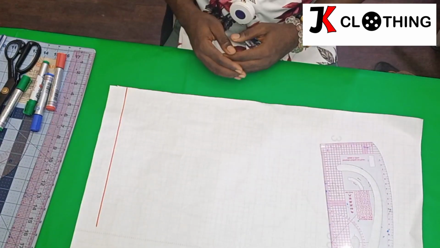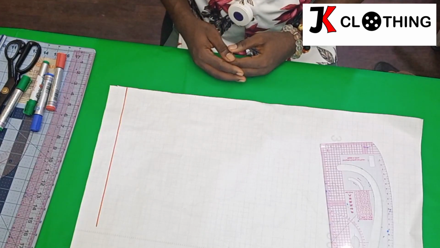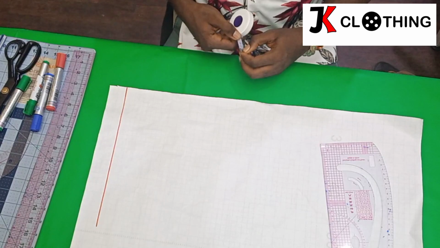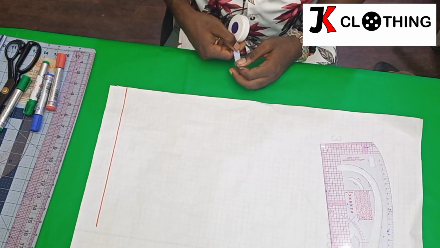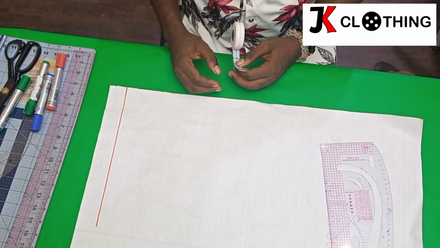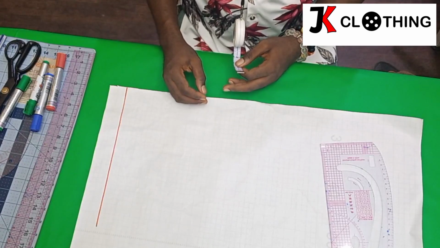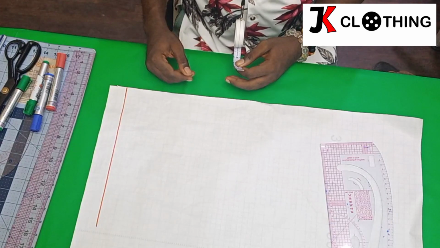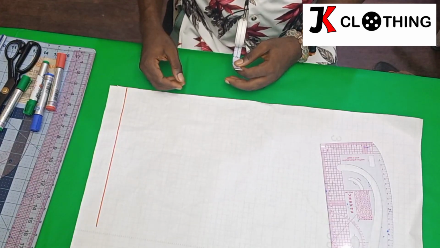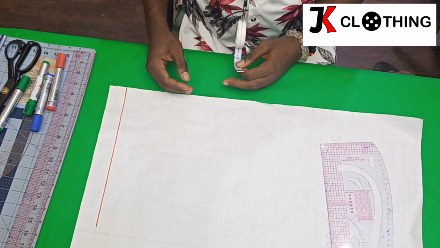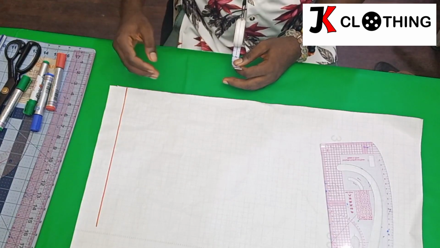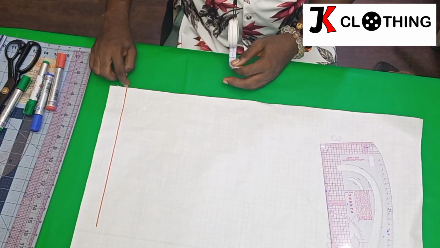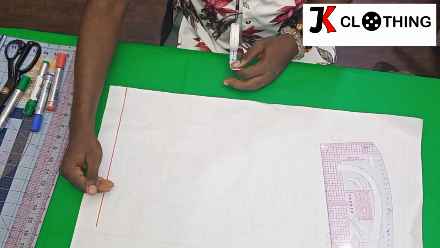Next step would be to measure our shoulder to shoulder measurement, or the back measurement. In this instance, the back measurement is 14 and a half. When we divide 14 and a half by 2, we get 7 and a quarter. You then add your seam allowance to it. My seam allowance is a quarter of an inch. And so 7 and a quarter plus a quarter of an inch would give me 7 and a half. We then measure the 7 and a half from this center front point towards this level.